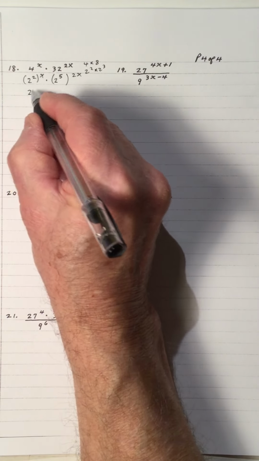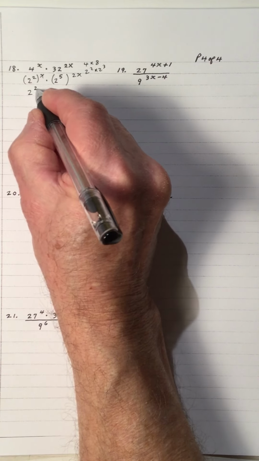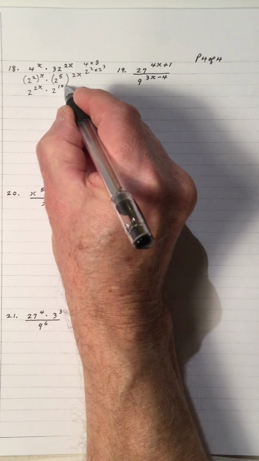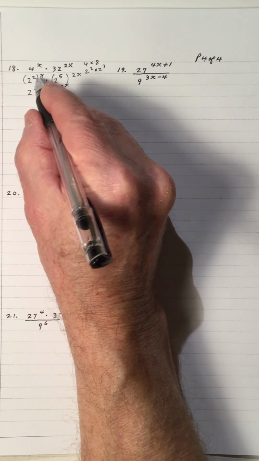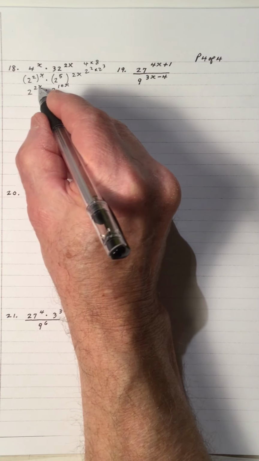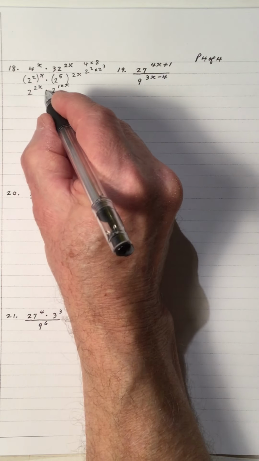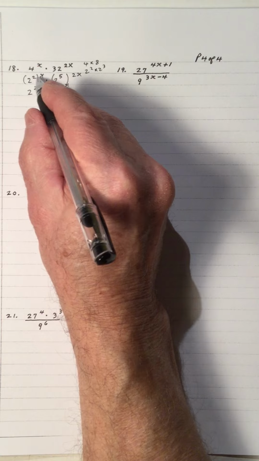Now, power of a power is 2 times x. I said x squared, so 2x. 5 times 2x is 10x. Power of a power, you multiply.